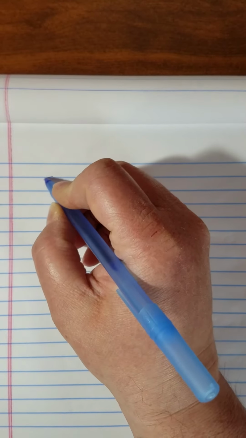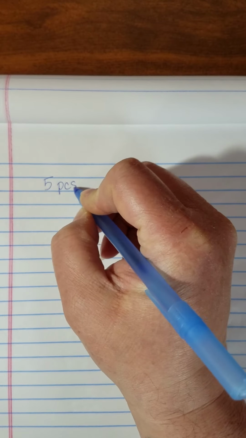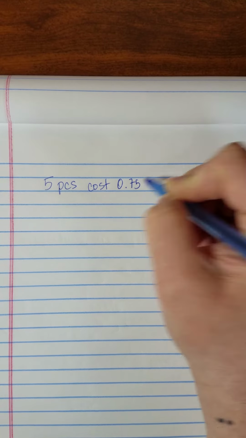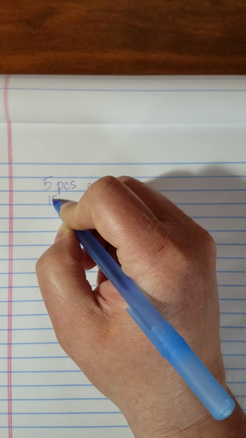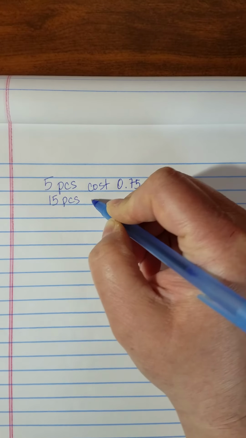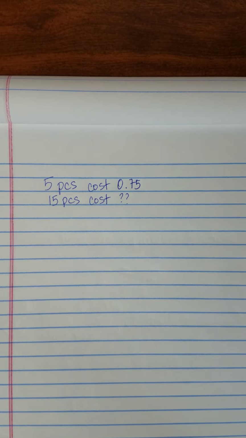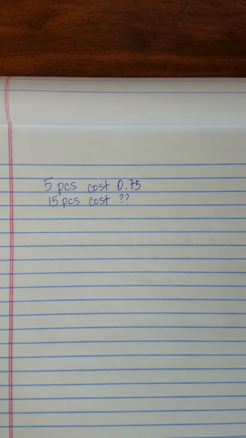If we look at the next slide in our PowerPoint, we have a problem that says if I know that 5 pieces of candy cost 75 cents, how much do 15 pieces cost? So I have 5 pieces of candy and they cost 75 cents. My question is, how much for 15 pieces of candy? That's what we're trying to figure out. So I want to show you the table, the proportion, or the cross multiplication and the unit rate for this problem.